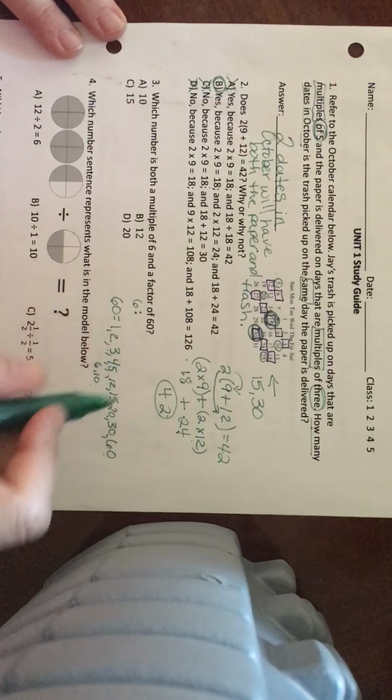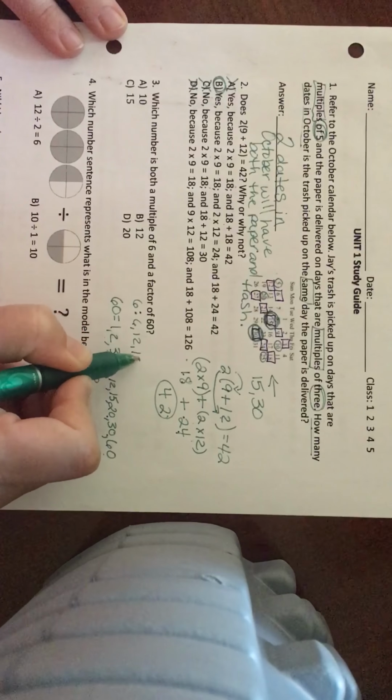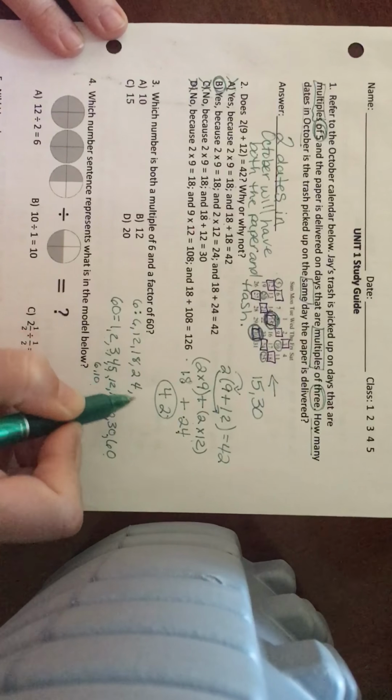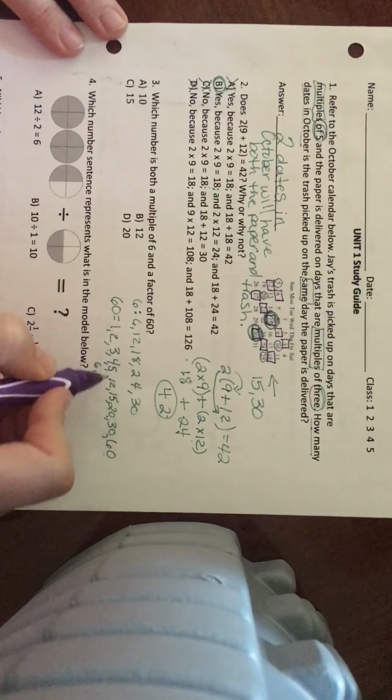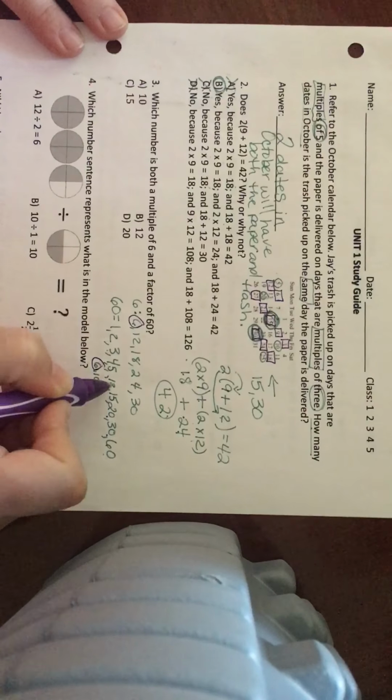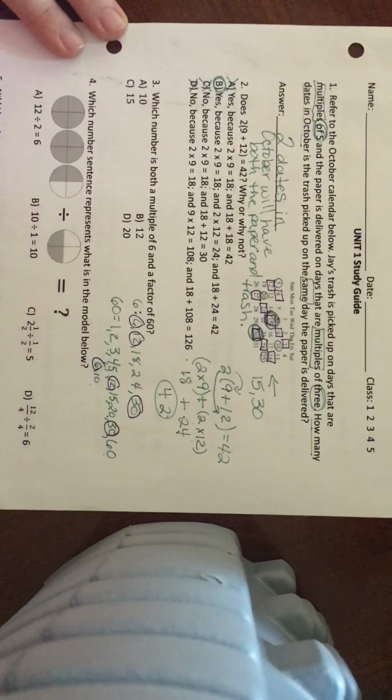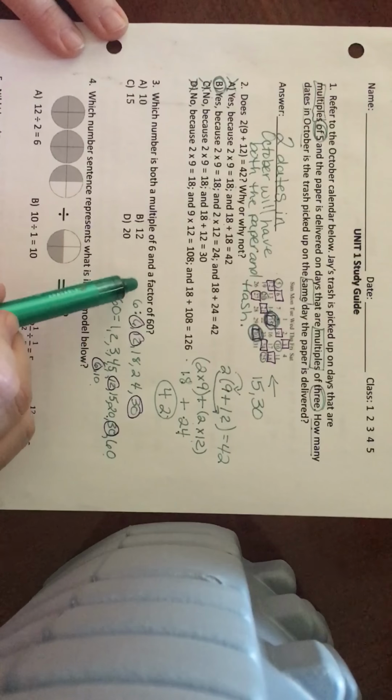Let's do our multiples of 6. 6, 12, 18, 24. We'll kind of stop there. I guess I put one more there, but let's take a look and see what we have going on. So we're looking for a multiple of 6 and a factor of 60. Let's take a look. I have 6 in common. I have 12 in common. And I have 30 in common. So which is a number that is both a multiple of 6 and a factor of 60?